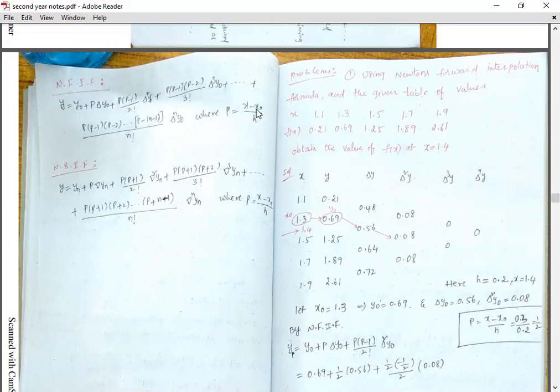x naught is either near to x, or else you can always take x naught as the beginning value, the starting value of the table. h is the difference between every two successive x values.